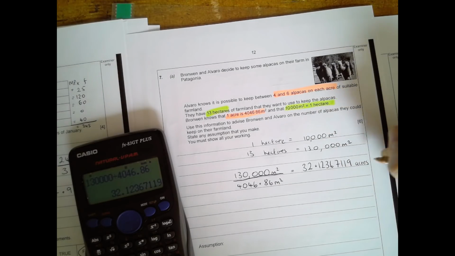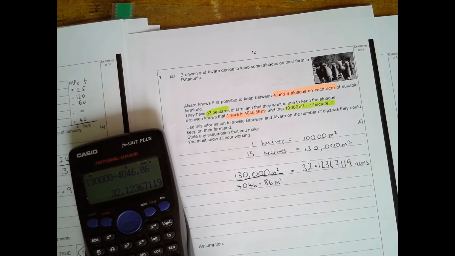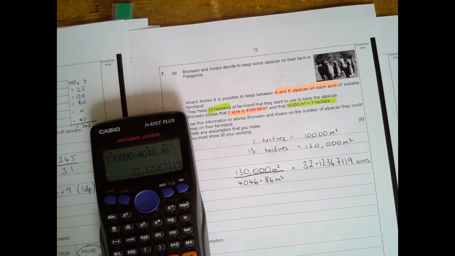Now, I would continue just using all of that number and using the answer key in my calculator up until I can't. I know it's a pain in the backside, but it's only going to happen a couple of times in the paper at worst, okay? And it's going to give you the most accurate answer.